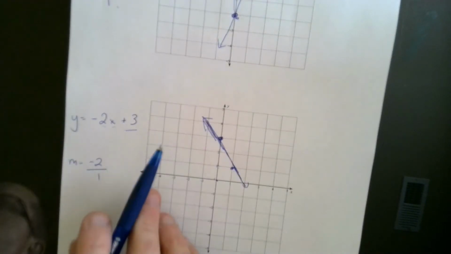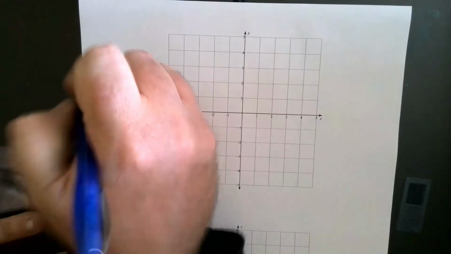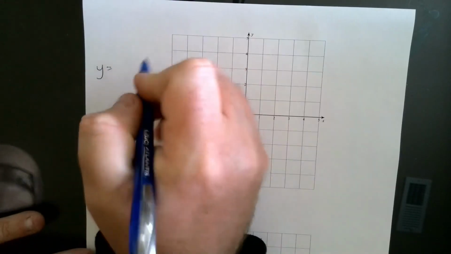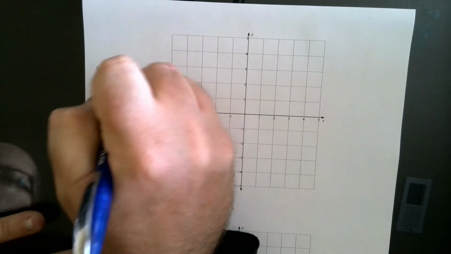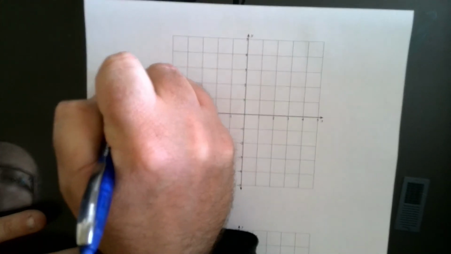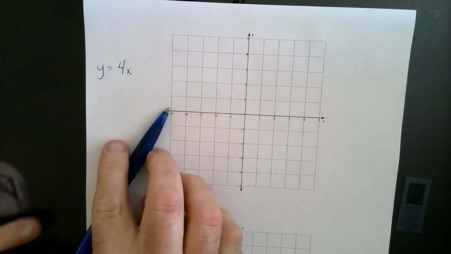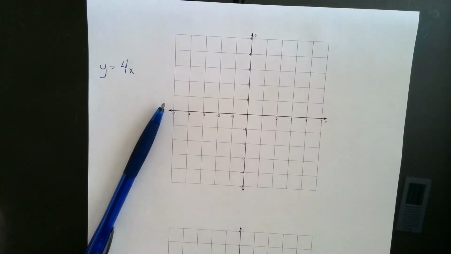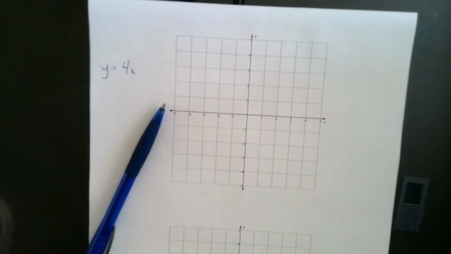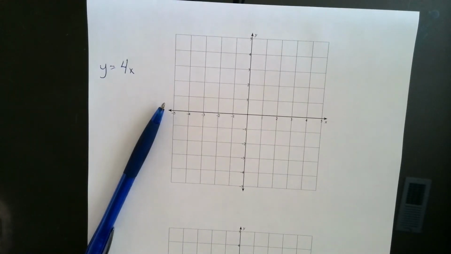Okay, let's look at 2 more real quick. Okay, these are ones that I'm kind of worried about when you do your assignment. Let's say you have one that looks like this. Y equals 4x. Okay, we want to graph that. Is that in slope-intercept form?